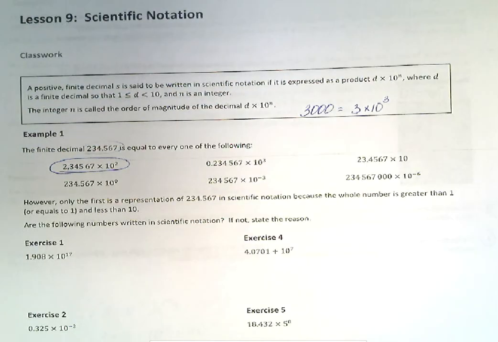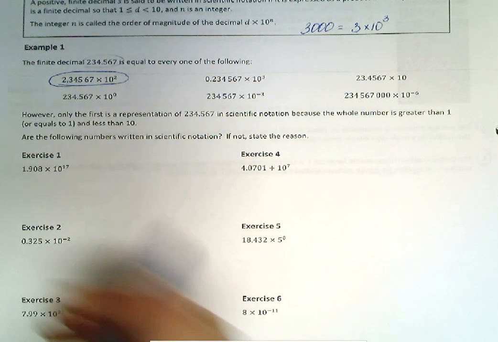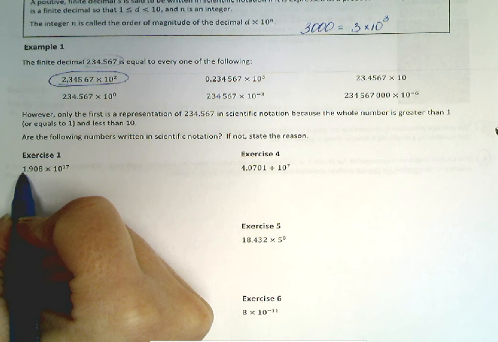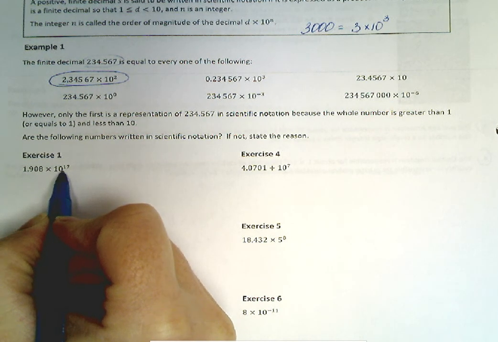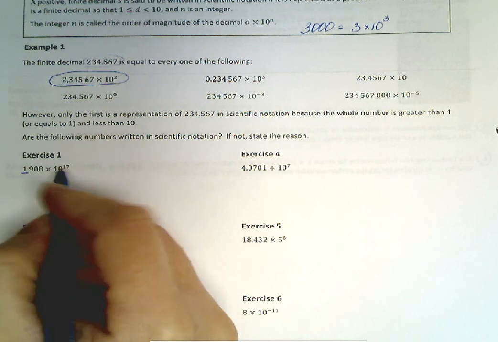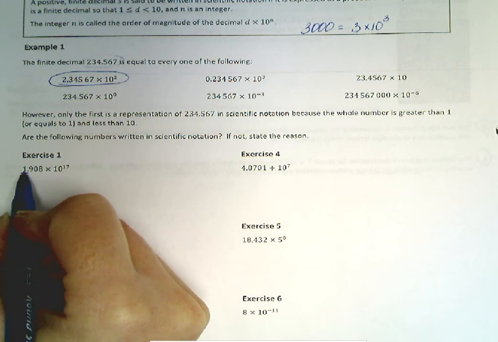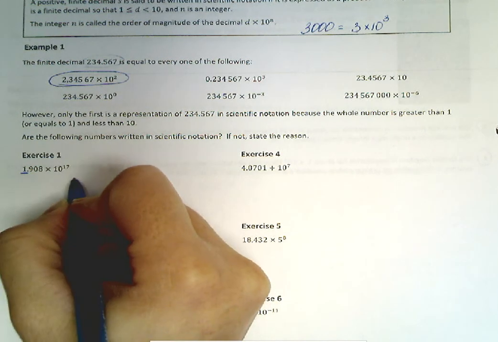Okay, so let's see if the other numbers are written in scientific notation. So first one, we have 1 and 908 thousandths times 10 to the 17th. We have a whole number that is 1, and it is equal to 1 multiplied by 10 to the power of 17th. So yes, it is written in scientific notation.